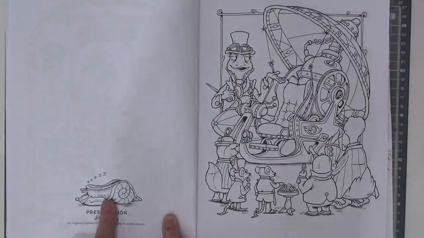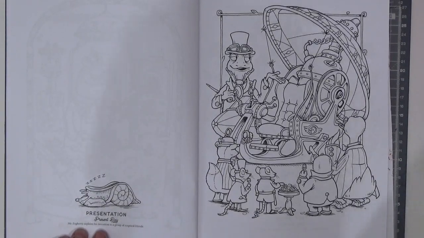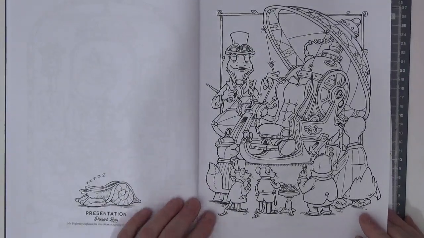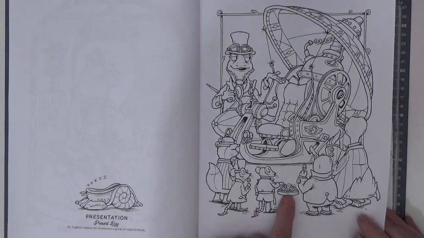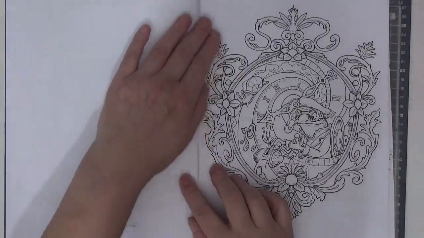I don't know what it is about that. Look at him with his little pillow. So this says, Mr Fogherty explains his invention to a group of sceptical friends. Yeah, you would be, wouldn't you? Look at his expression. And they've got wine and nibbles, look. Oh dear.